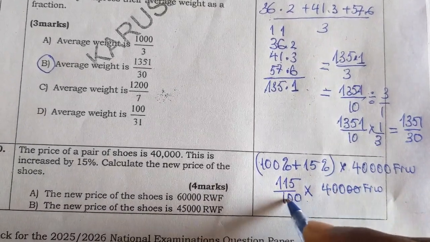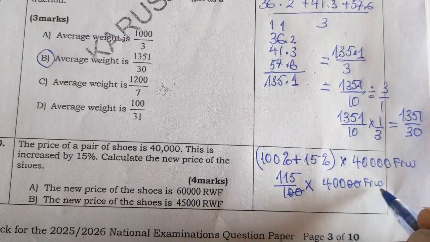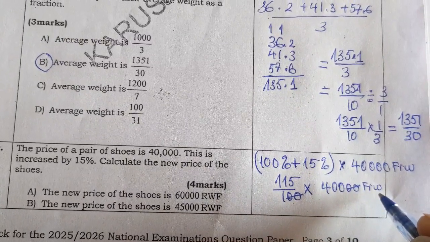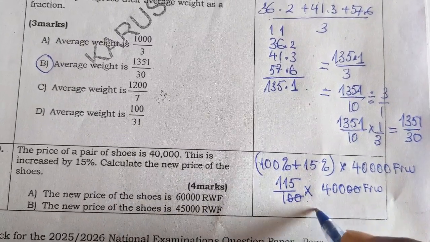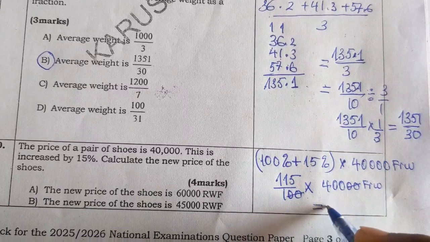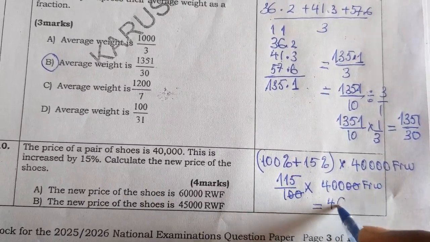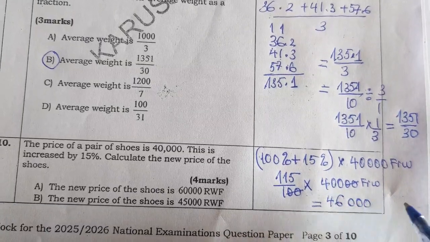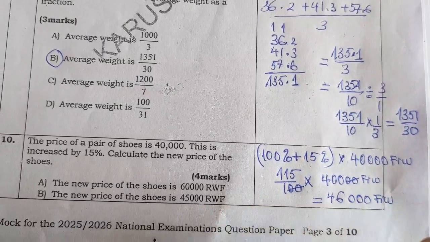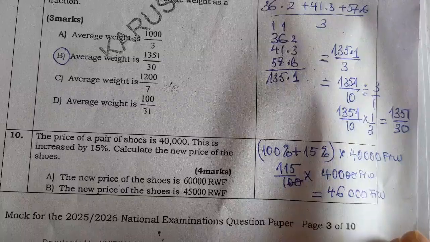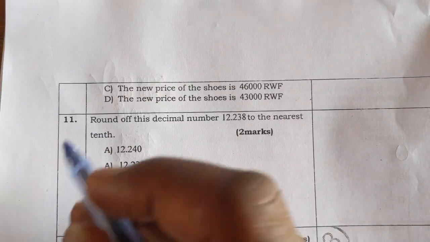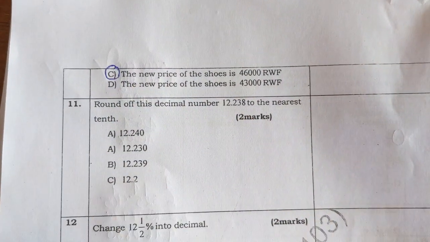Then we cancel the zeros, and once I multiply, we get 46,000 Rwandan francs. The correct answer here is C.